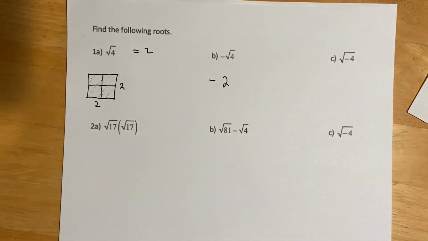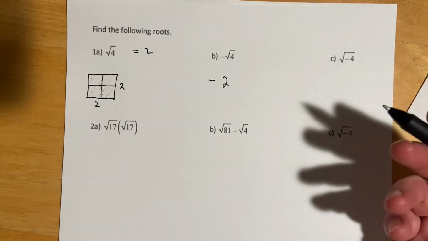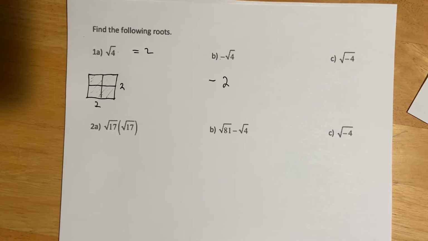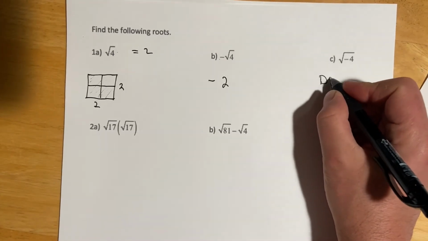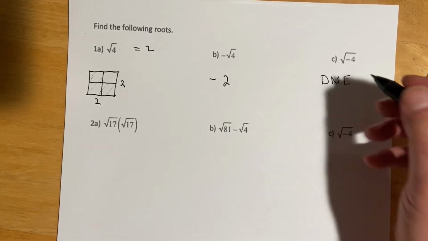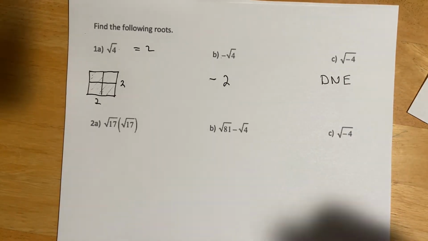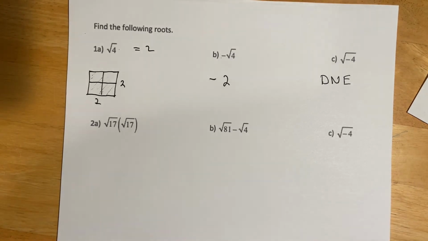And then for that square root of negative 4, remember we're asking what times what would make negative 4? There isn't anything that times itself makes negative 4. So this one is DNE, and it turns out it can have what's called imaginary solutions, but that's something that we would look at next quarter, not in this course.